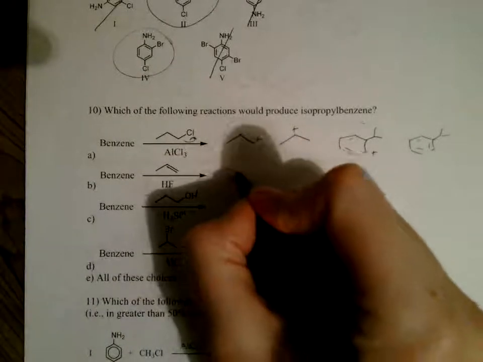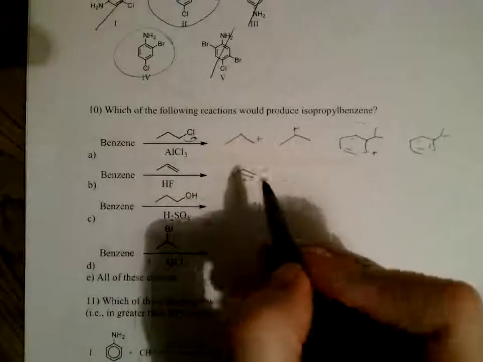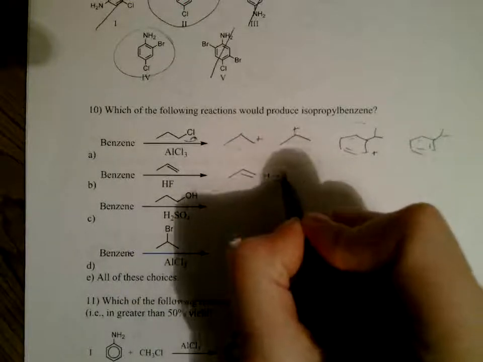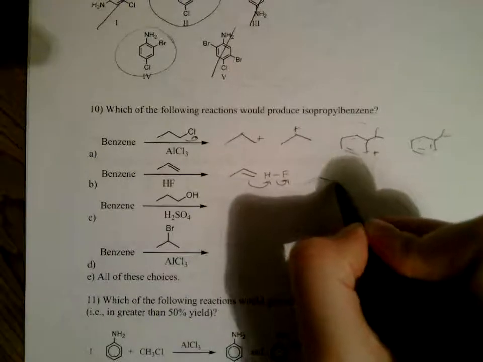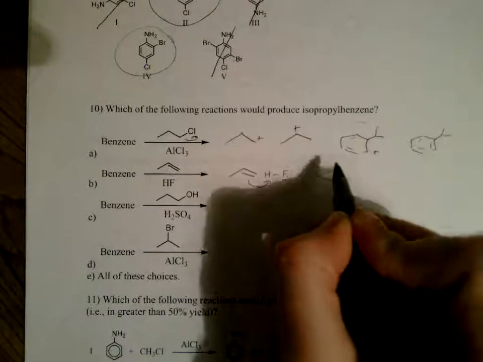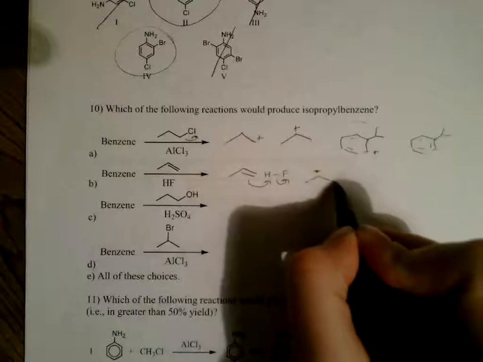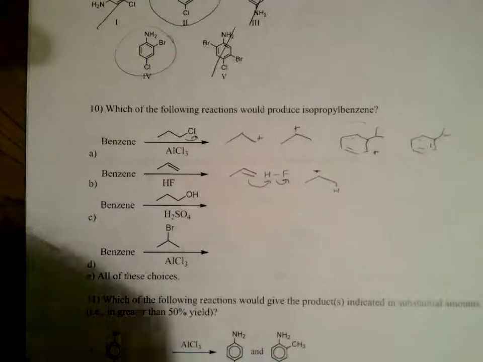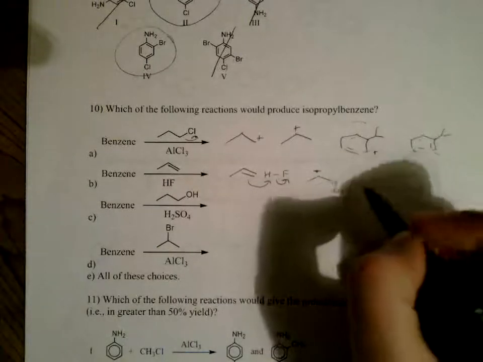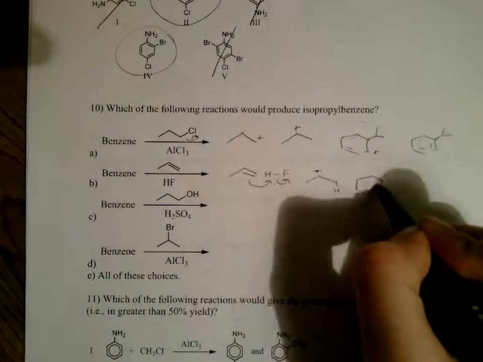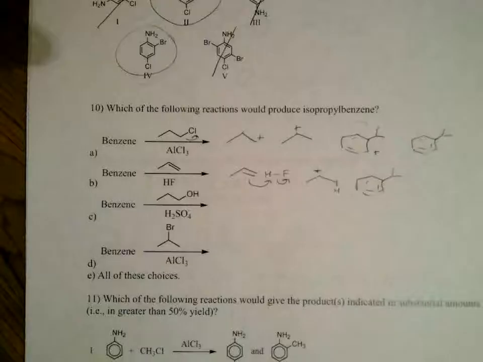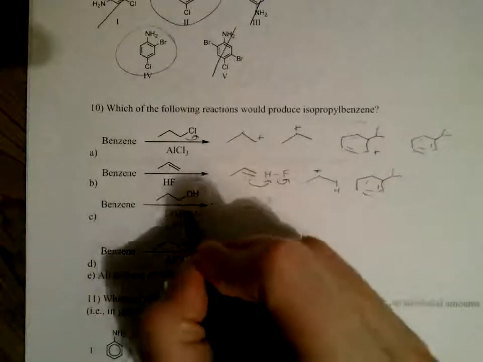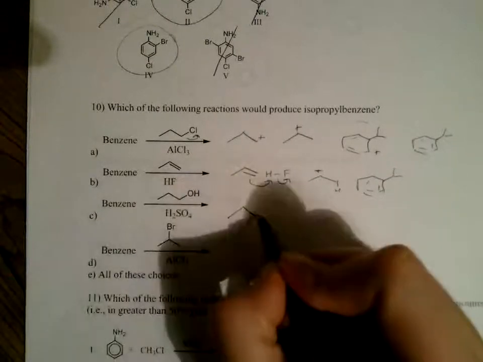In this case, you have an alkene, propene, with HF. This will act as your electrophile. This bond will break. The positive charge is not going to go here because it wants to be more stable. So the positive charge will go here, and there'll be an implied hydrogen on the outer carbon. And then the same thing will happen. The benzene will attack, and then aromaticity will be restored.